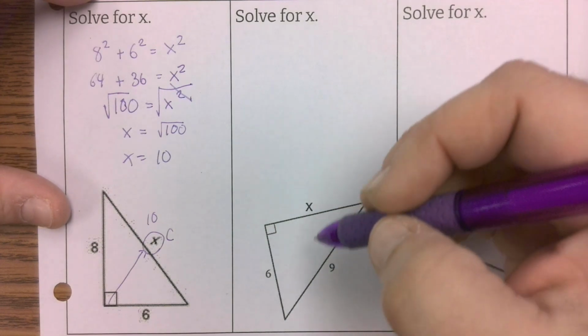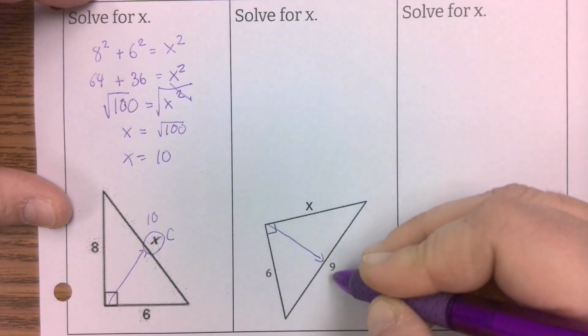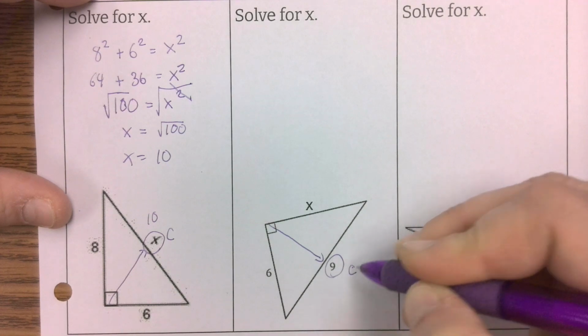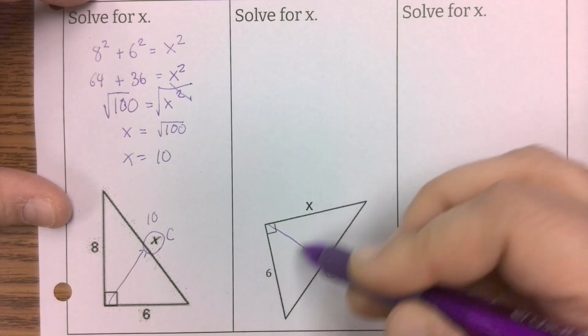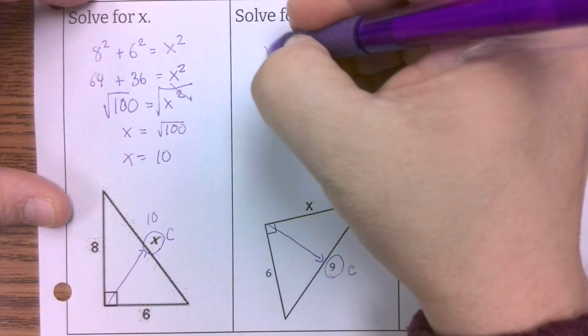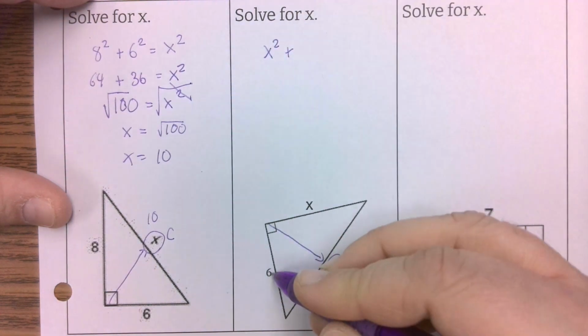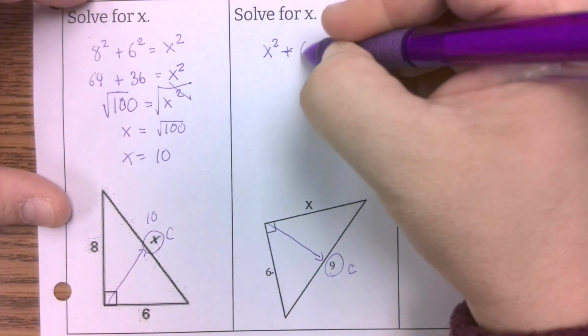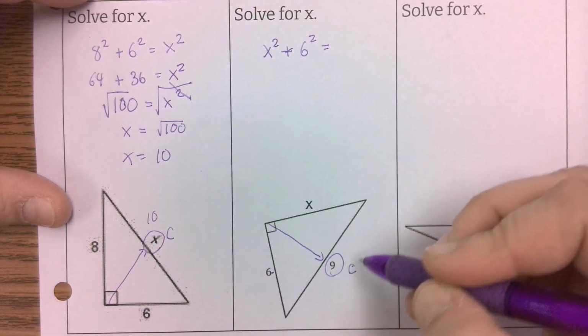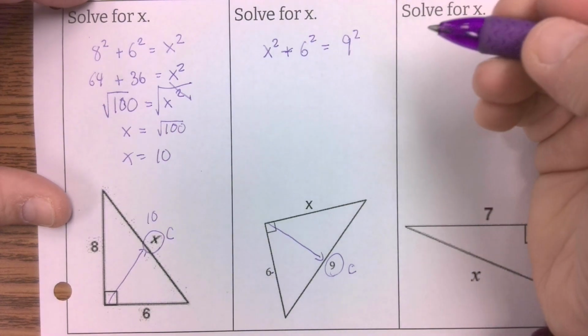This one's a little different. When I go across, first of all, my hypotenuse is 9, so C has to be 9, and my leg is going to be an x. So I have x squared for the leg. My other leg is 6, plus 6 squared is equal to my hypotenuse, which is a number, 9 squared.